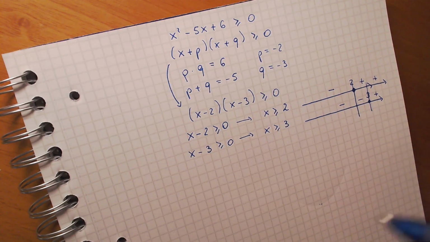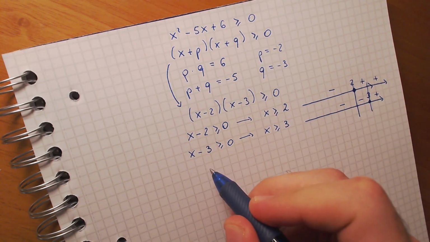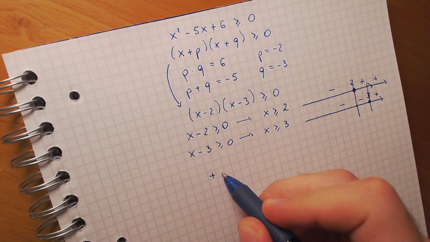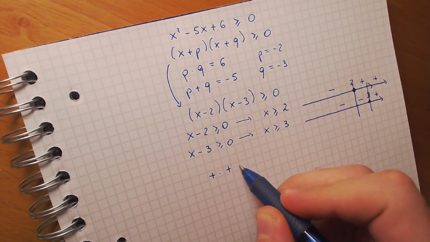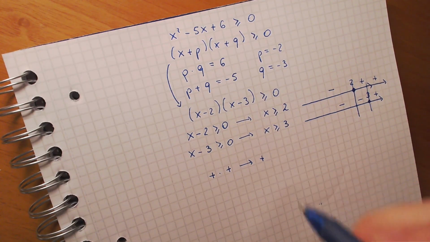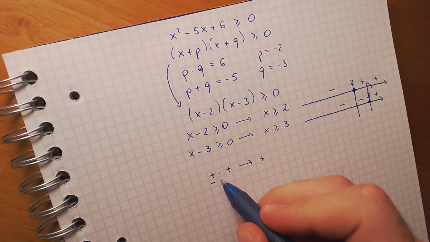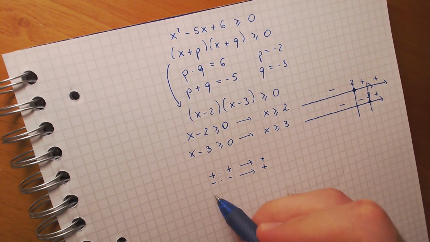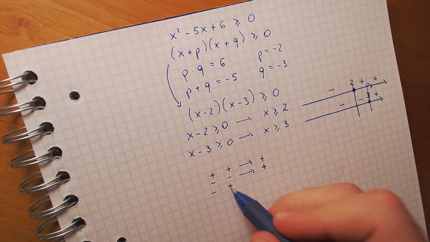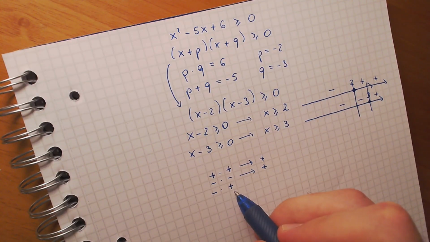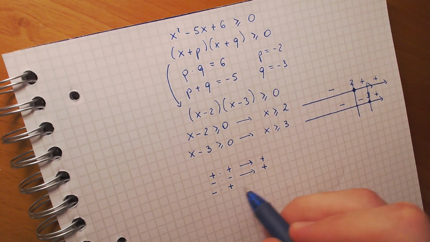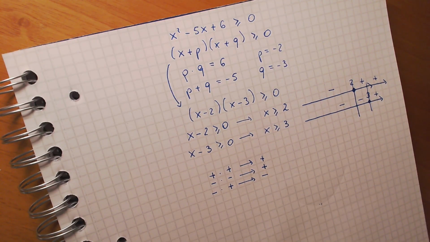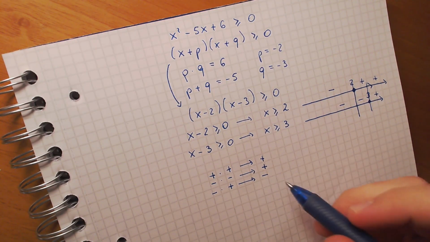So that means that when we multiply, we consider the product between a positive number and a positive number, we get a positive number, and the same when the two numbers are negative. And if instead the two numbers have opposite signs, we get a minus, so we get a negative number.